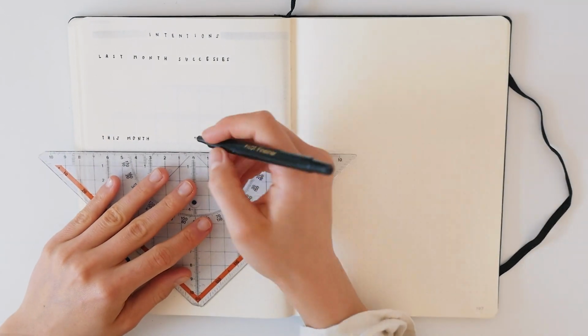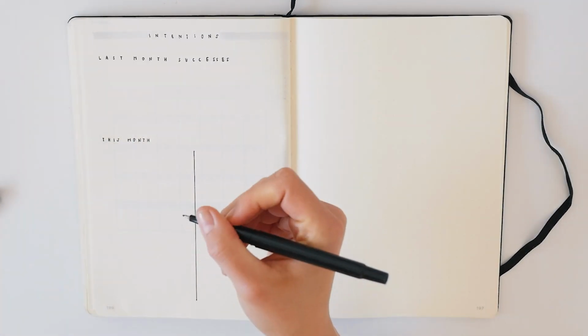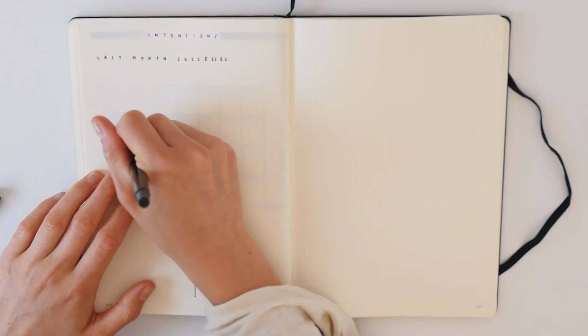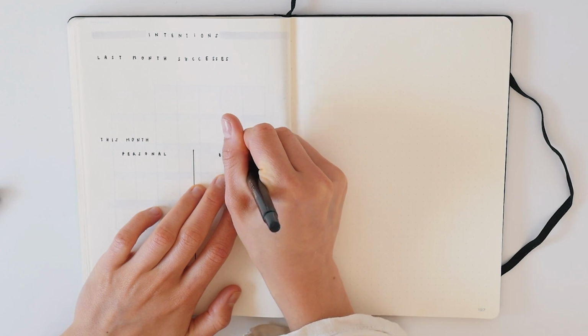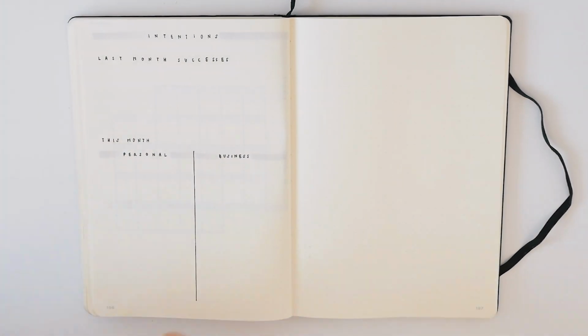And I decided to split my monthly goals into 2 separate categories. My personal goals, so it's like my lifestyle, so for example, exercising 5 times a week or 3 times a week, or doing meditation every day, something like that. And then the business goals, so anything related to my work and what I do.